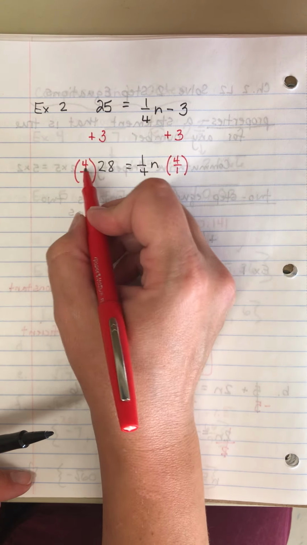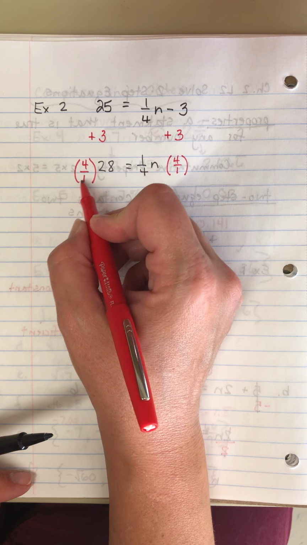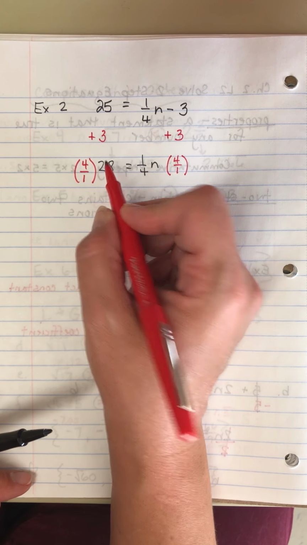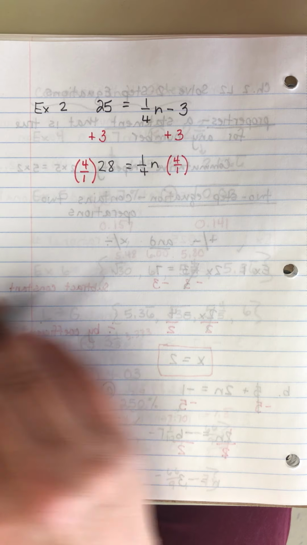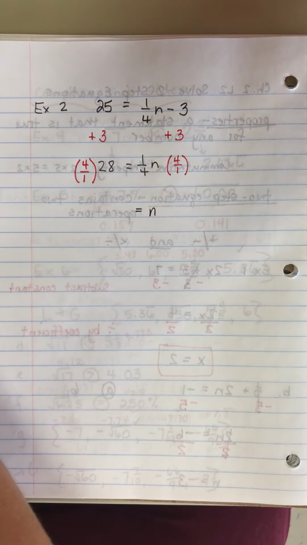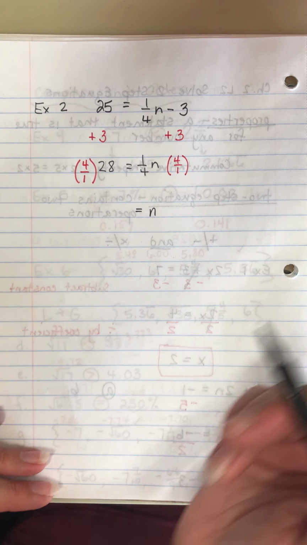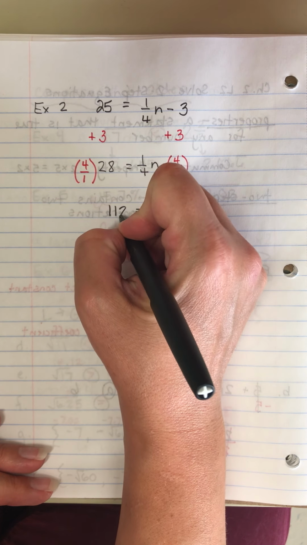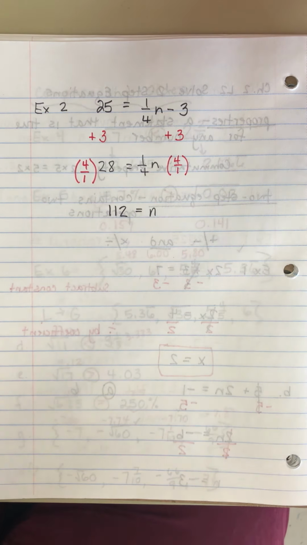Okay, make sure to keep my numerators lined up in case there's cross-canceling to happen here. In this case, there isn't. I get n equal to 4 times 28, which is 112. Okay, this is definitely going to be one that you're going to want to check in your calculator.